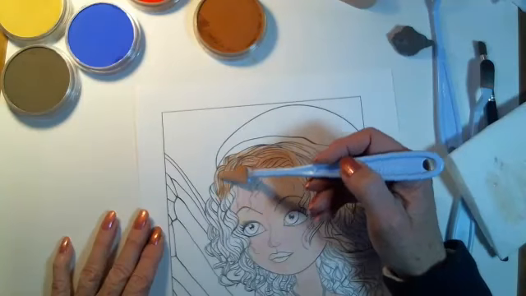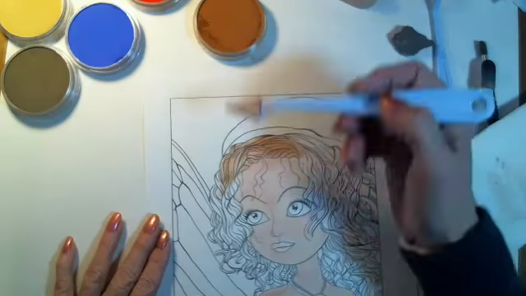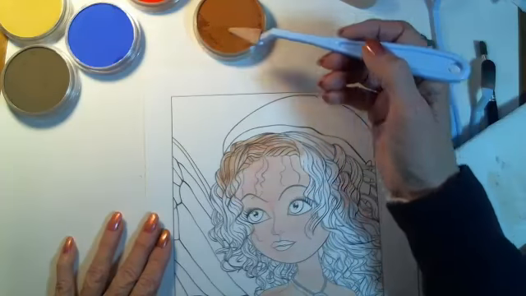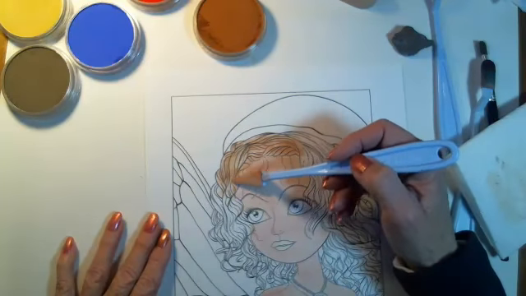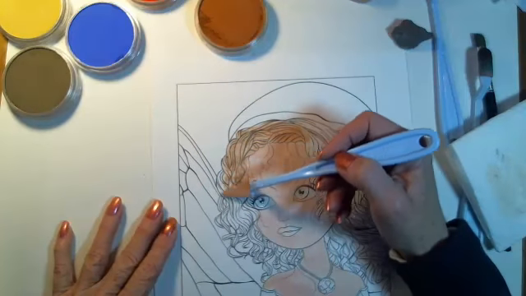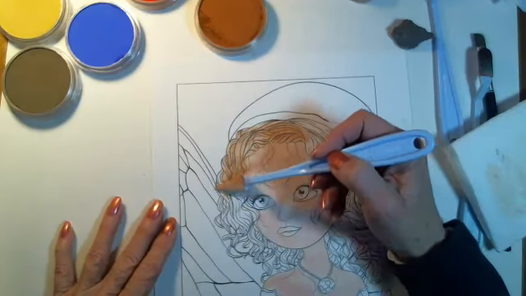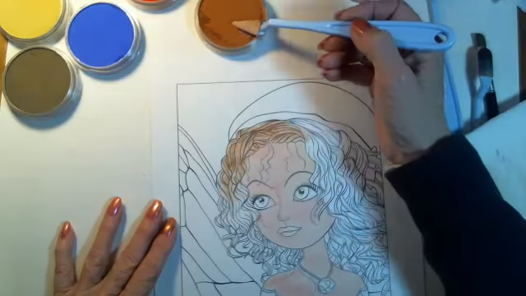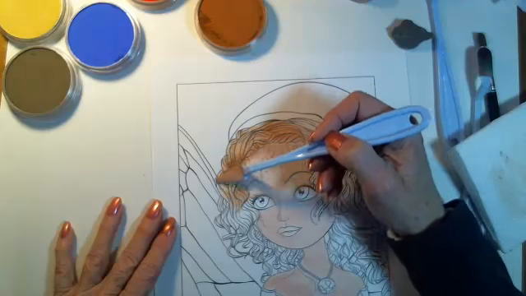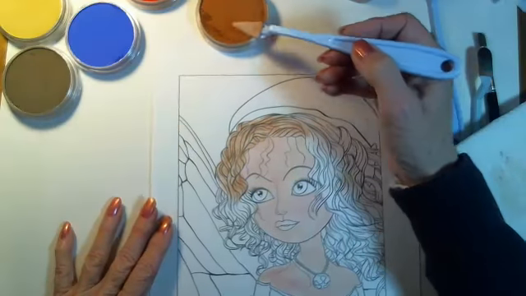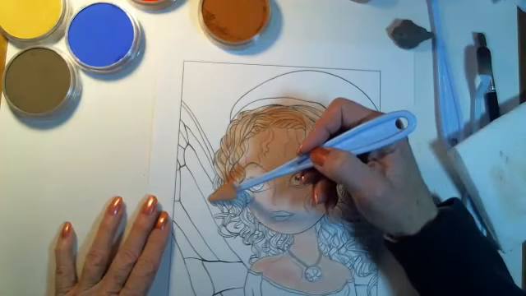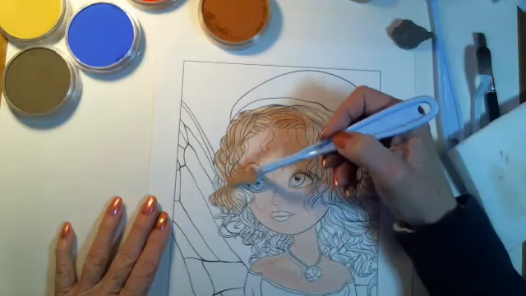Kathy makes it look so easy. Kathy, you make it look like a big fat lie. And I think I just colored an area that I don't want color on, so I'll go in with an eraser and get it off.